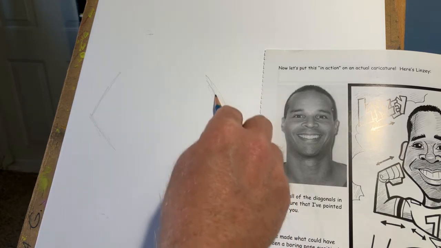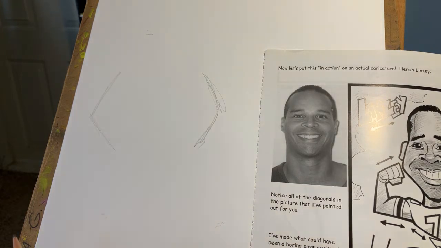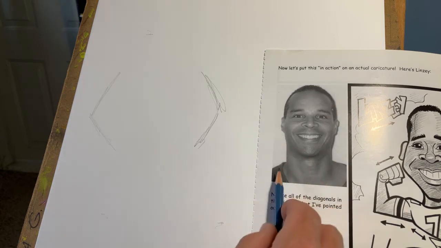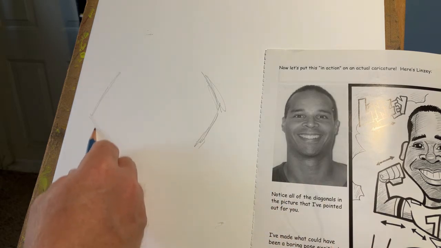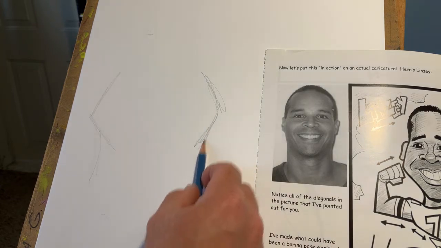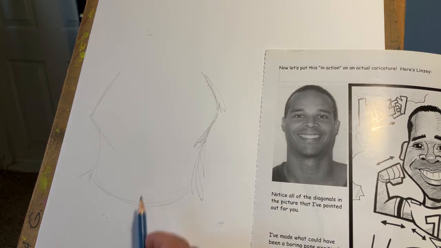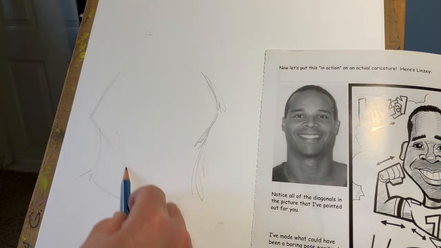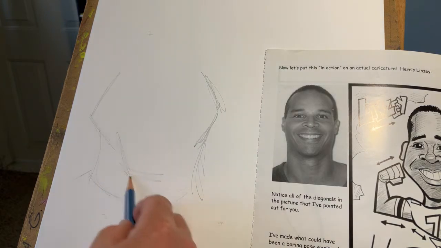So this gentleman here, I'm seeing the widest part at the cheekbone, and I'm seeing almost like the neckline is in line with that. This is caricature, so we're going to exaggerate it and play with it a little bit. This guy's very athletic. And that jaw, the chin comes down quite a bit. There's a lot of chin there.